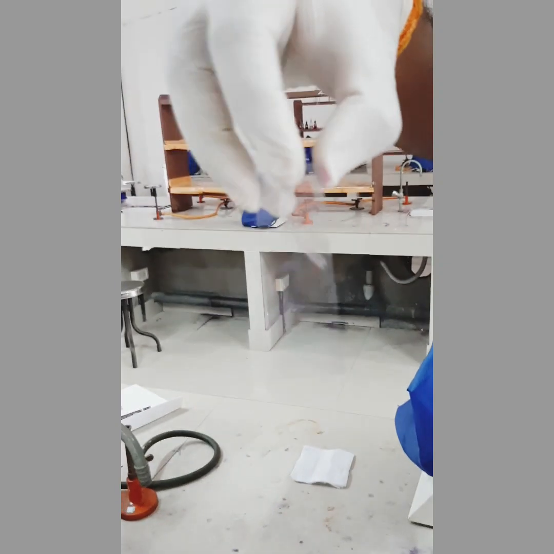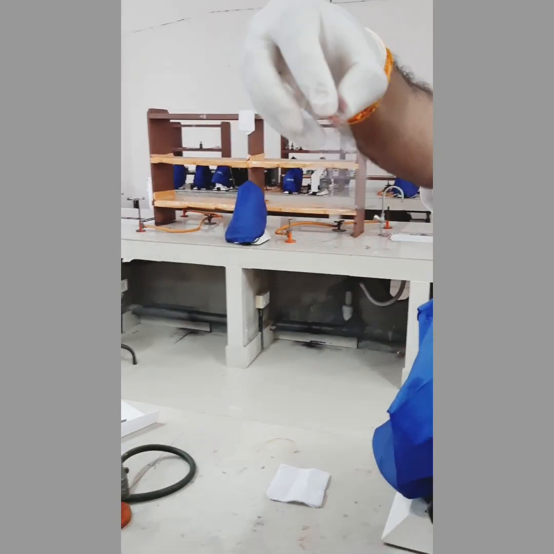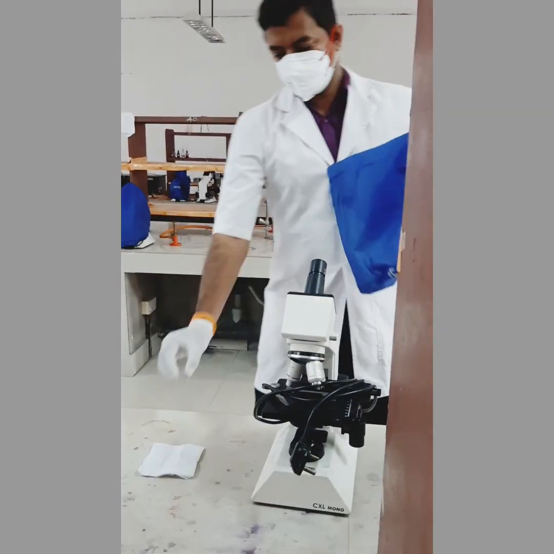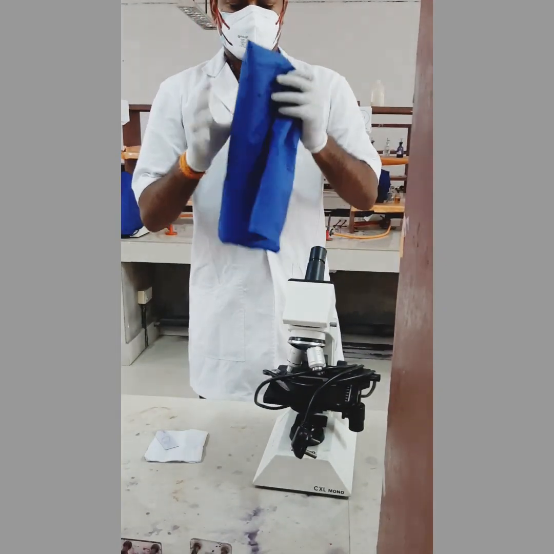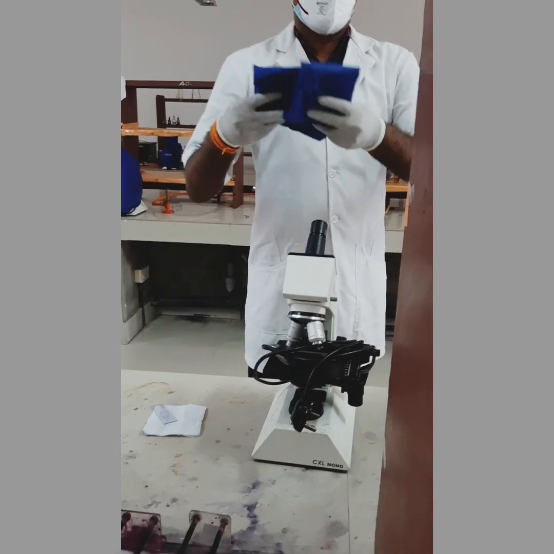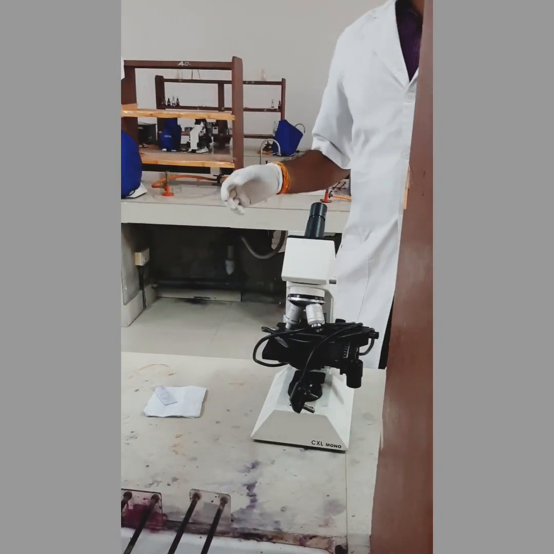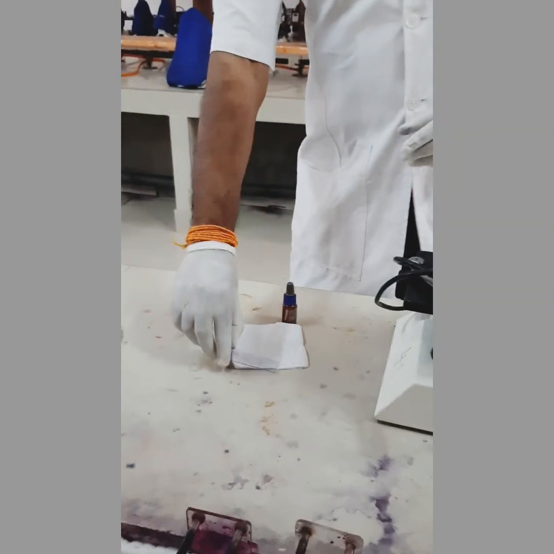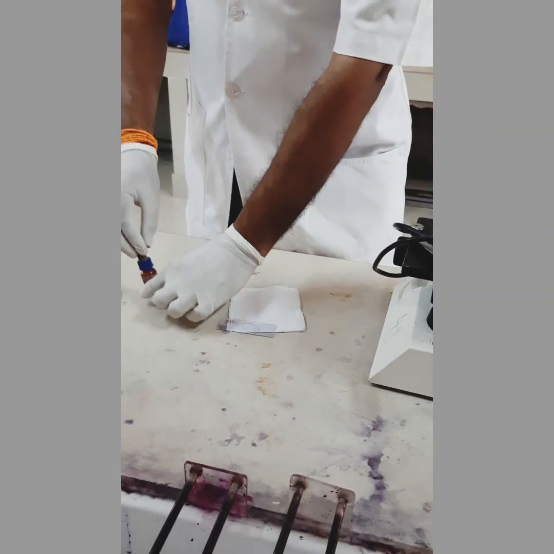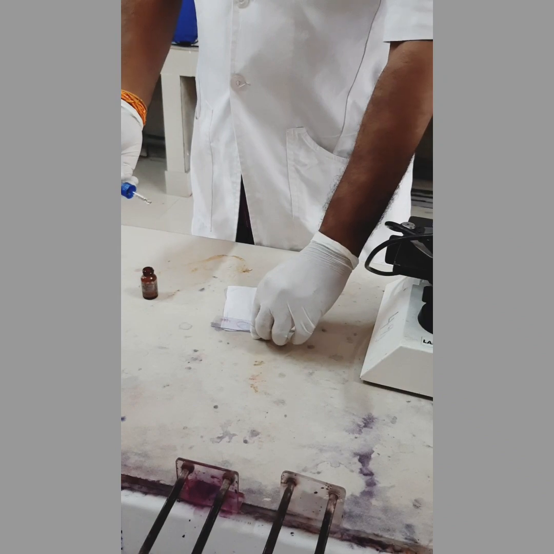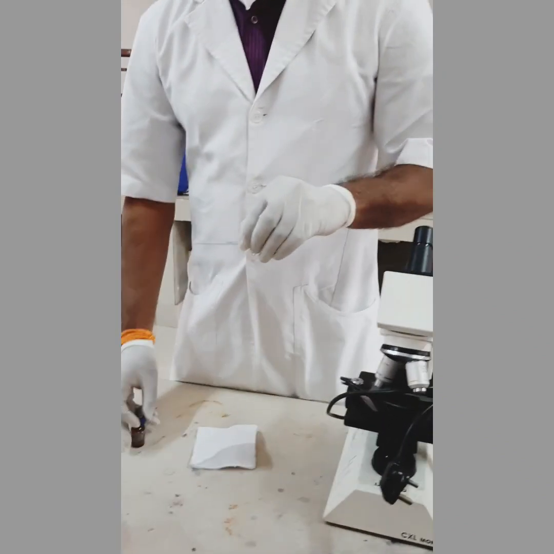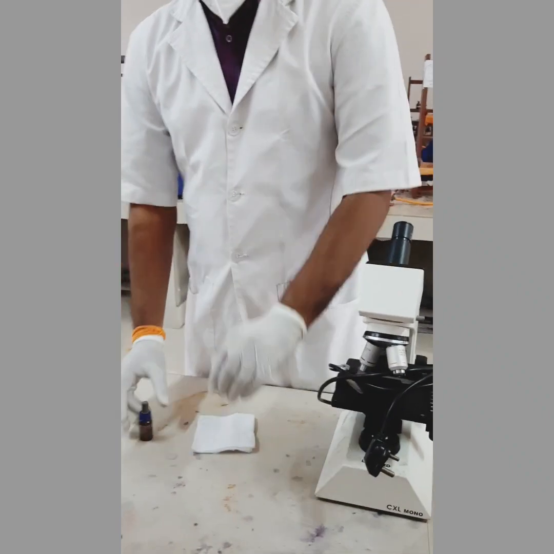Here you can see the dried smear. To focus under the oil immersion objective, you have to pour 1 drop of oil. You must be careful, just add 1 drop of oil over the smear and focus under the oil immersion objective. Otherwise it is difficult to focus.